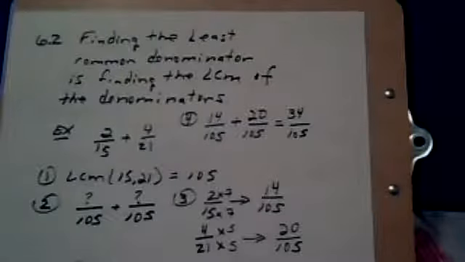But we can't adjust the denominator unless we do the same to the numerator. Otherwise, we're changing the problem. So how did the 15 become a 105? How did the 21 become a 105? Well, if you look at step 3, the 15, if you multiply it times 7, becomes a 105. So just make sure you multiply the 2, the numerator, by a 7 also, and that gives you a 14.